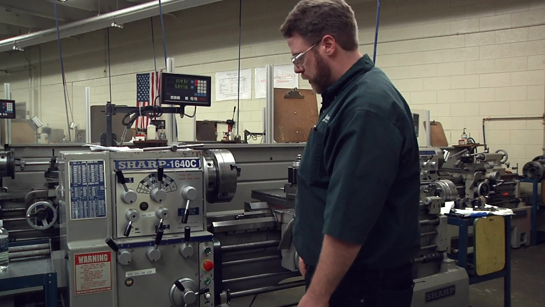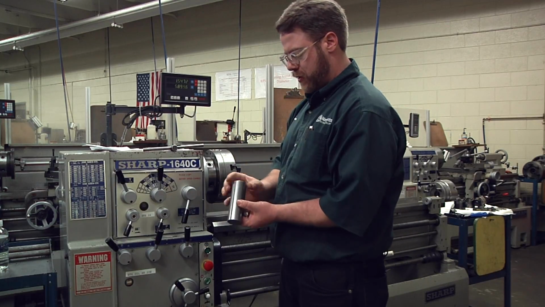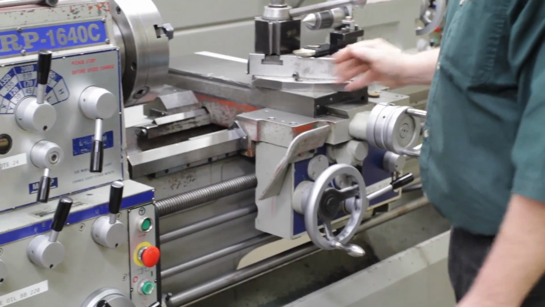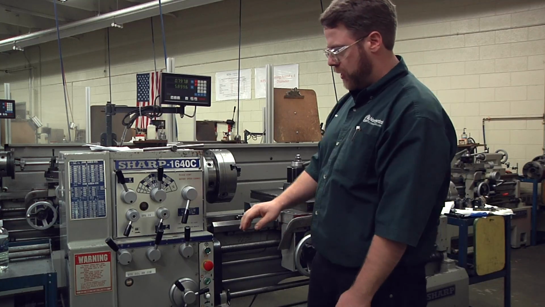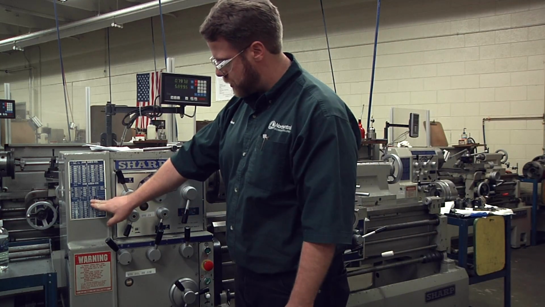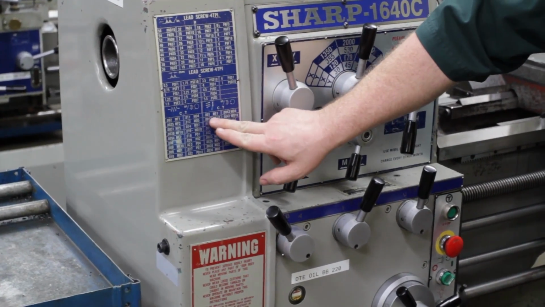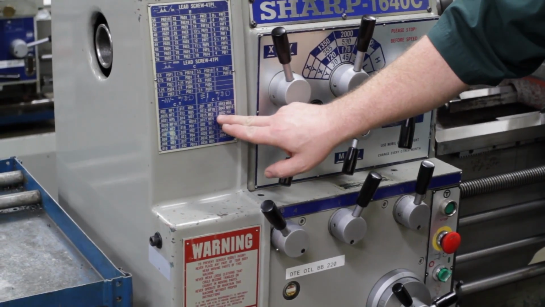When you set that up on the machine, we're going to be facing the end of the stock first. Facing is moving on the X travel. Remember, there are 2 feed charts: one is for facing, the other is for turning. For facing, we have to go 0.005, which is right there.